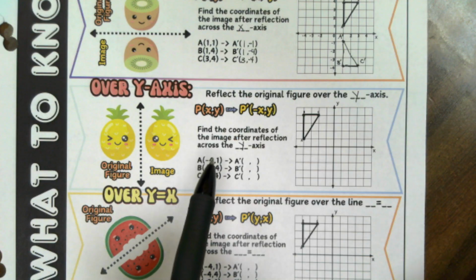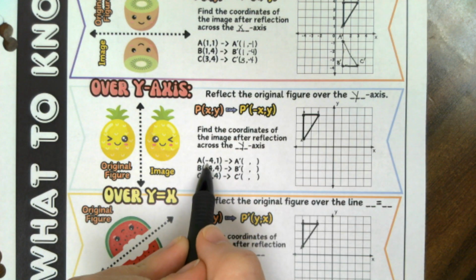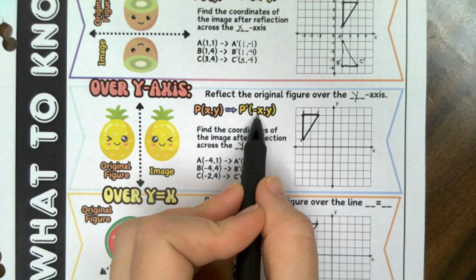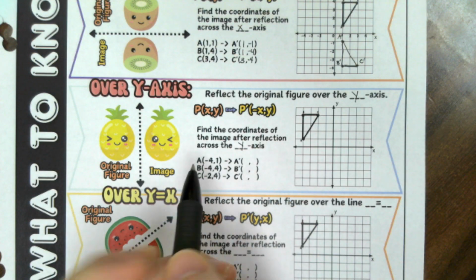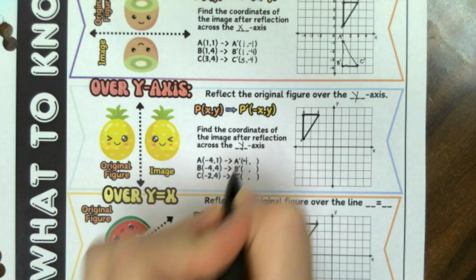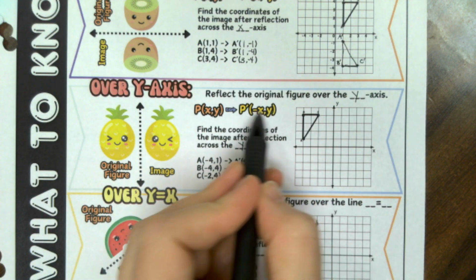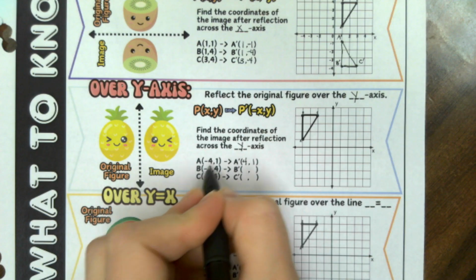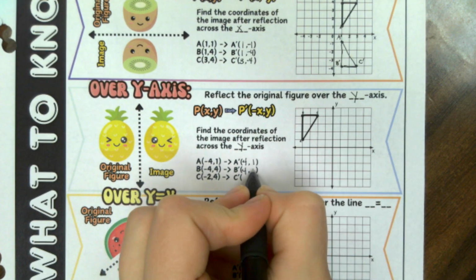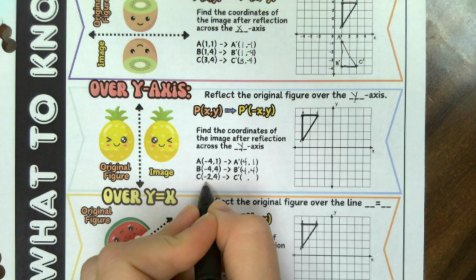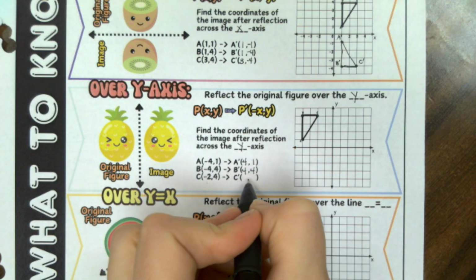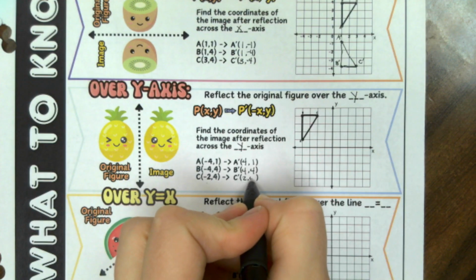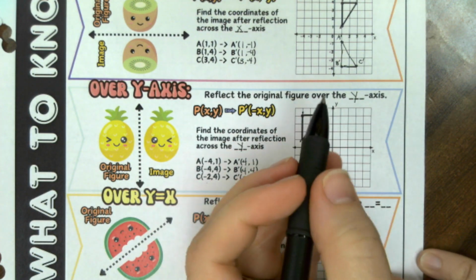So let's see what that looks like. So our x was already a negative 4, and we're going to add a negative to that. So now our x will become 4, and our y's stay the same. So then I have negative 4, which is going to change to 4. Our y stays the same. Negative 2, when I add the negative, is going to make it a positive 2, and our y stays the same. So let's see what happens when we plot this.